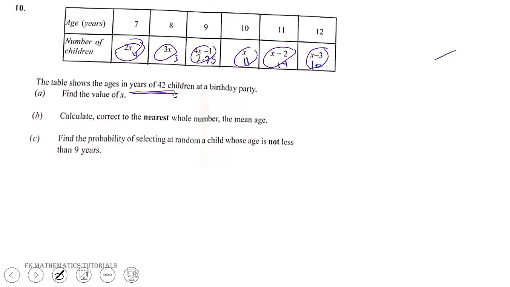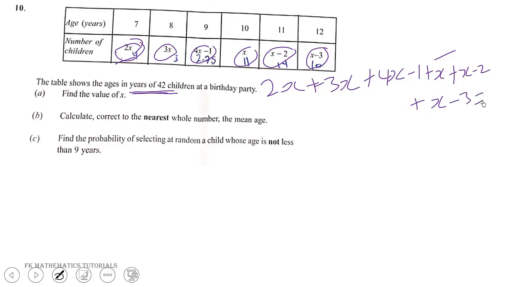So when you add up all these: 2x, then 3x, then 4x minus 1, add it to x, add it to x minus 2, and add it to x minus 3, you should get 42.